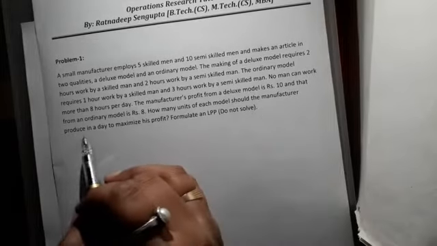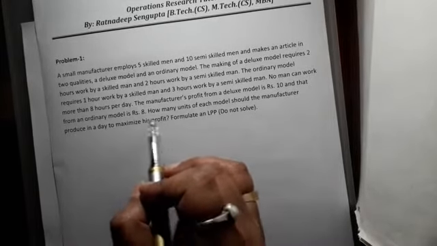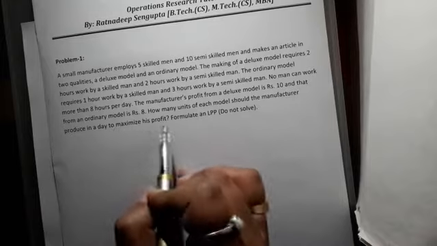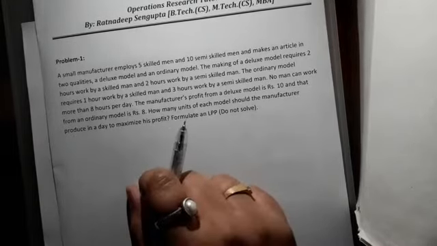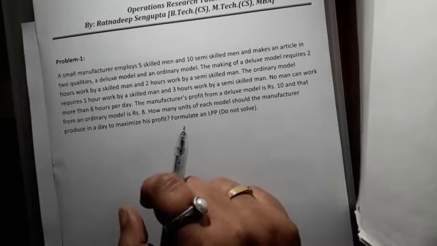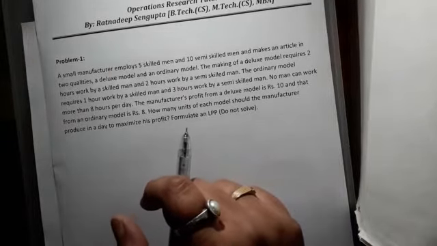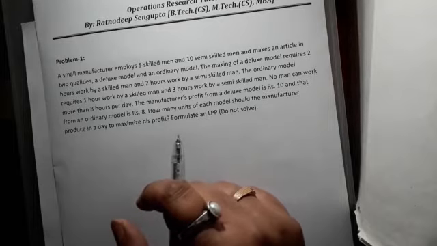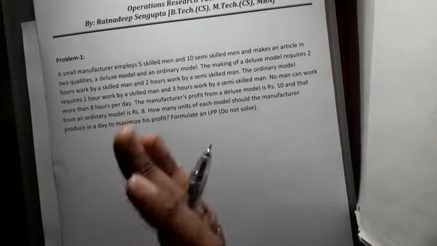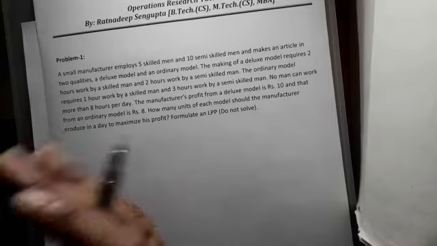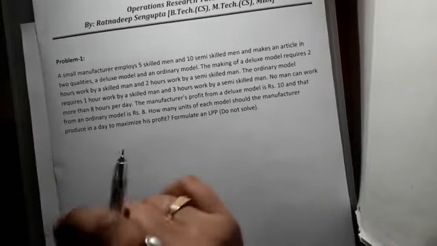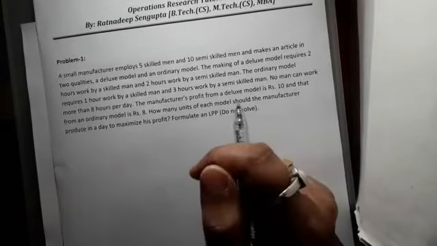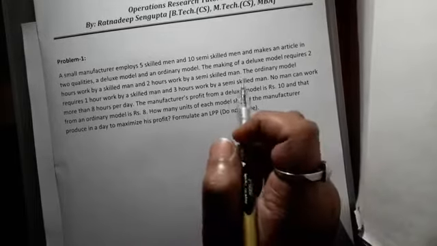The manufacturer should produce in a day to maximize his profit? So, maximize his profit, this data is already given. That means from this data it is very clear that this will be a maximization problem. But sometimes it is not explicitly mentioned in the problem that it is a maximization problem. So remember that if any data related to profit or benefit is given, that should be a maximization problem. And if any data related to cost or loss is given, that should be a minimization problem. So here clearly we have a maximization problem.